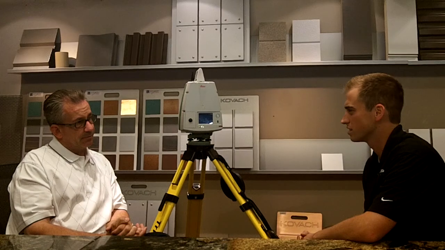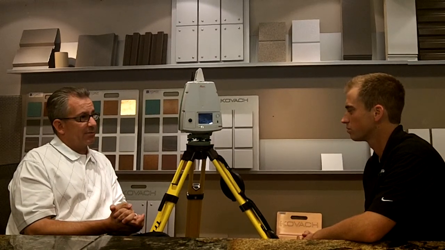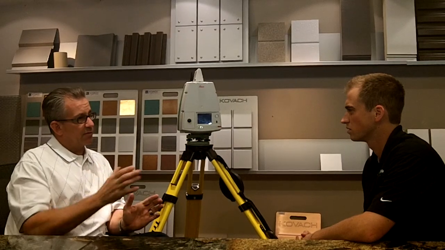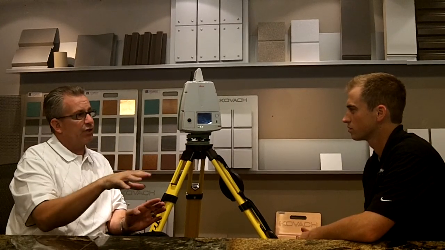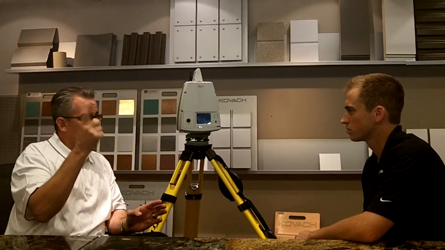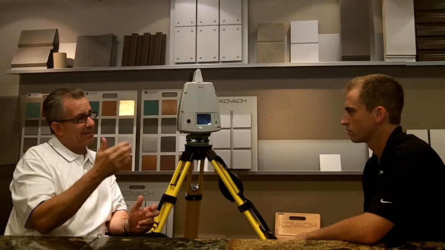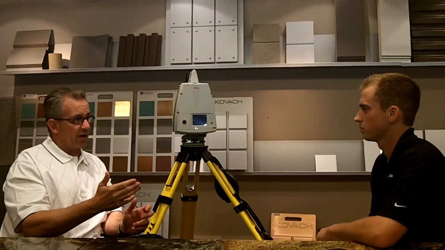Now, what's the cost on something like this? It's got to be pretty expensive. Yeah, really it's not as expensive as you might think. If you consider, first of all, that I can scan something that might be in a dangerous environment, whether it's an intersection or a high voltage line or whatever, or I can scan from the ground and reach the top of the building. So from that standpoint, getting access to the actual structure you're scanning, it's very cost effective.